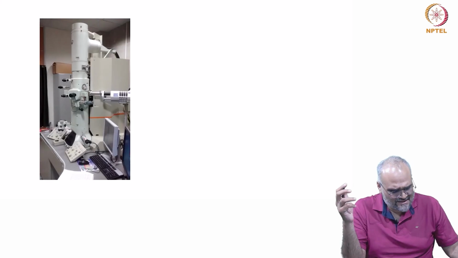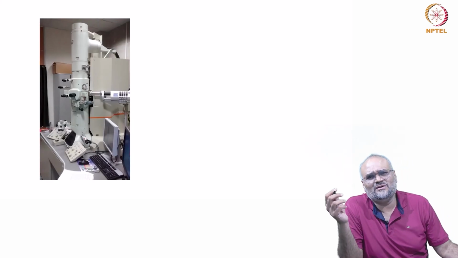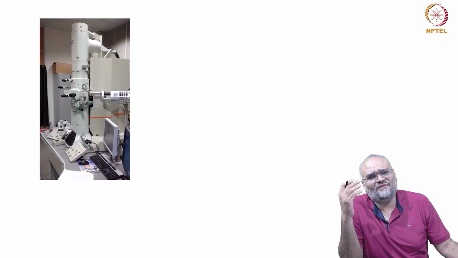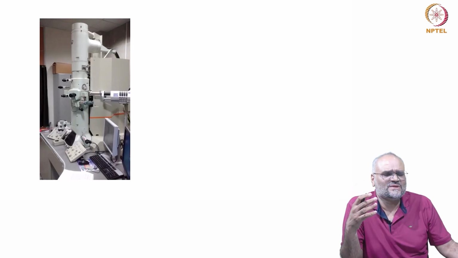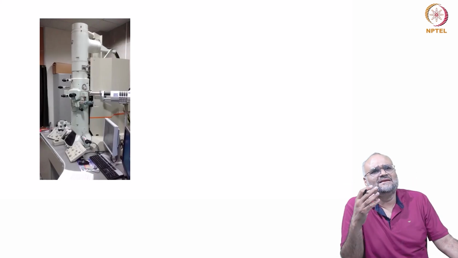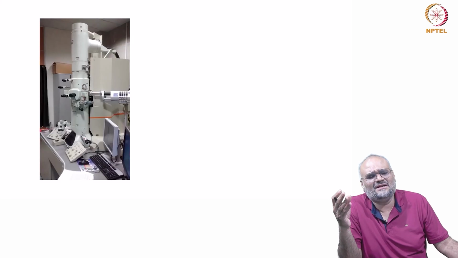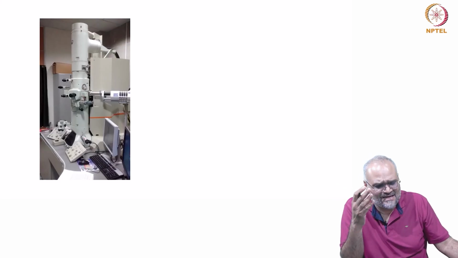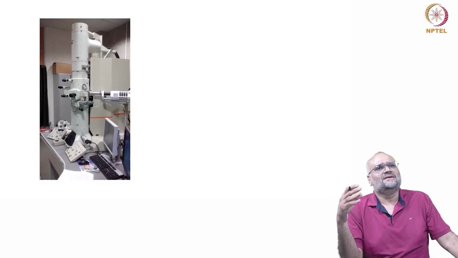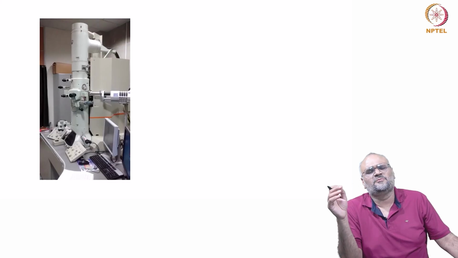The first thing is, when you go to the microscope and when you are operating in the STEM mode, you first switch to the STEM mode. When you switch to the STEM mode, you go to the micro probe or the nano probe mode. Depending on the manufacturer, there are different ways in which you do it.